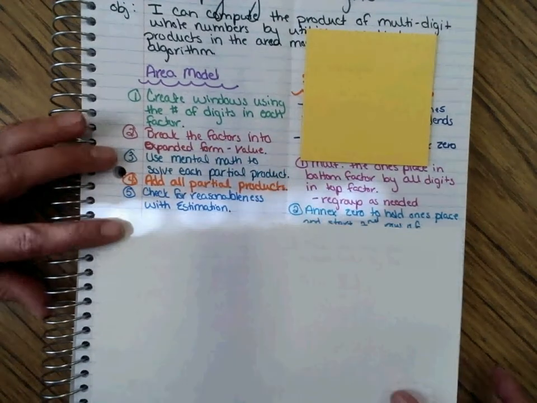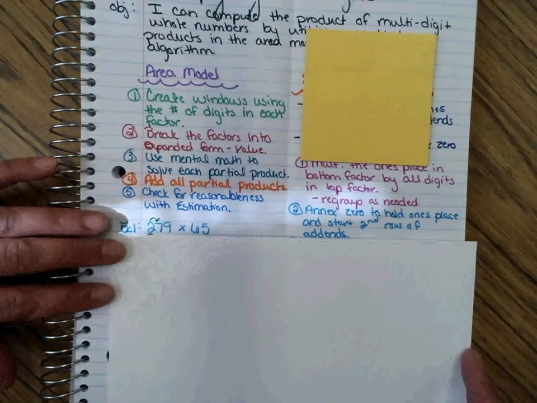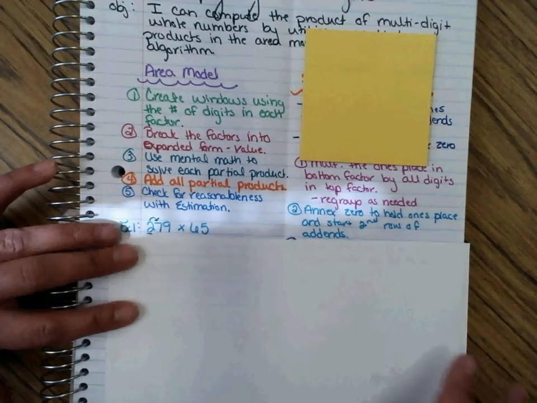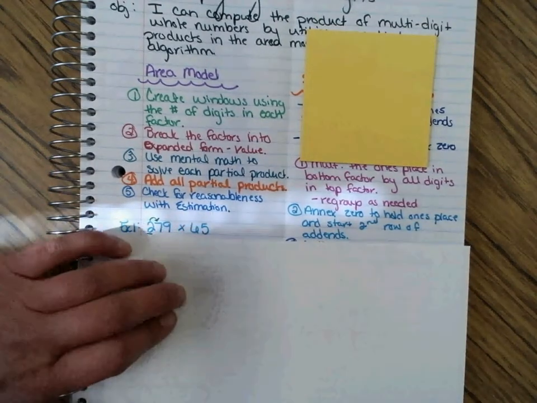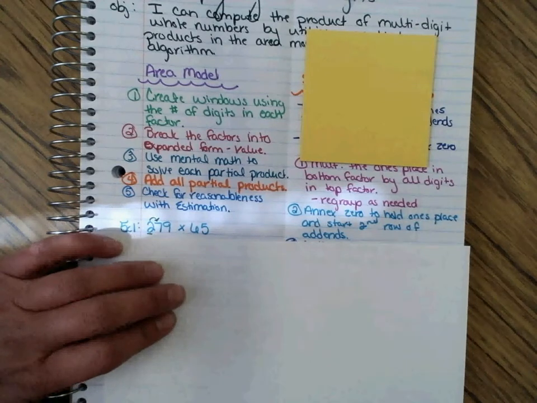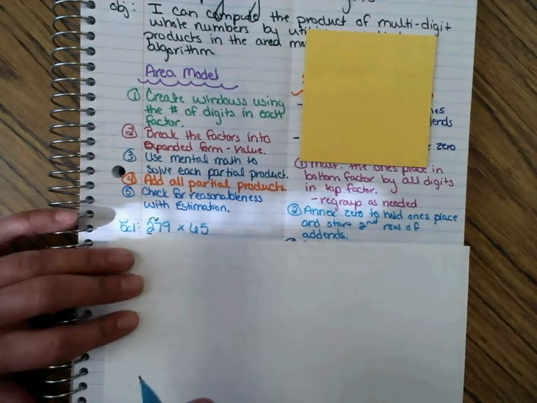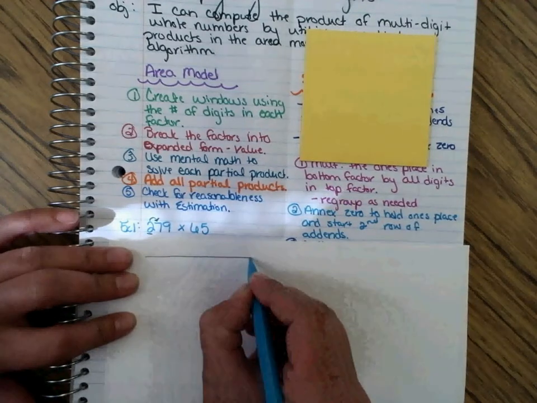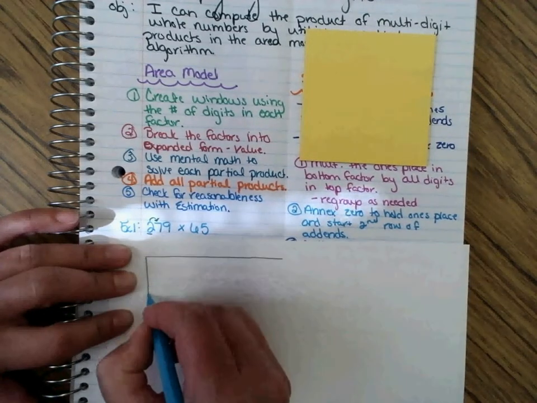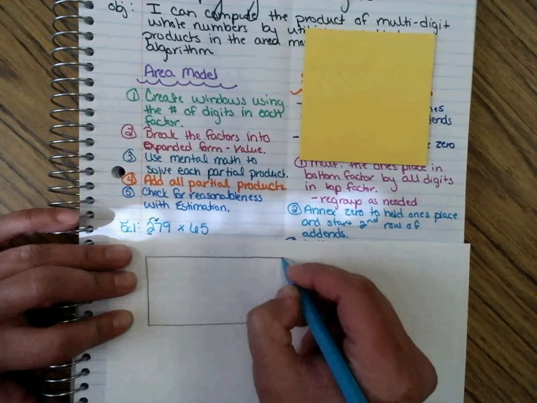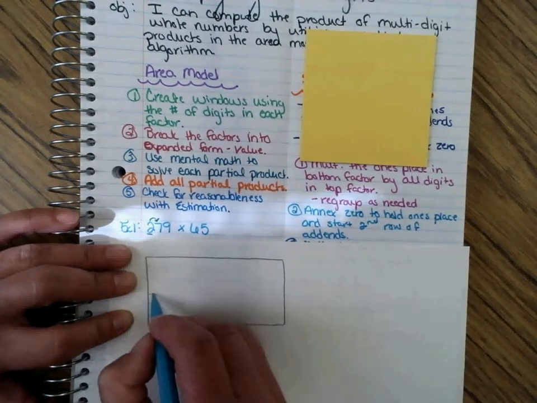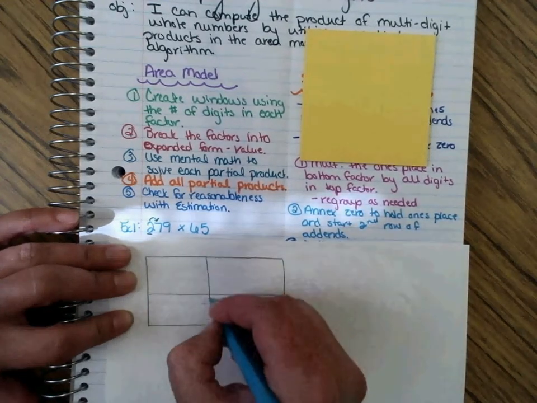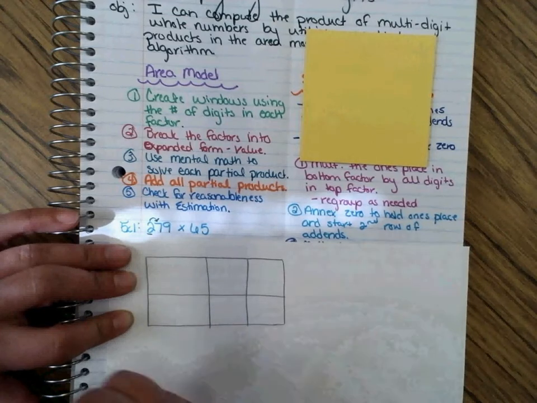Okay, coming back. Alright, so example 279 times 65. So we're going to see what this looks like. So I have a 3 by 2. So it looks like 1, 2, 3 by 1, 2. My area model here. So I'm going to divide this in half and then divide this into 3 parts. Okay?